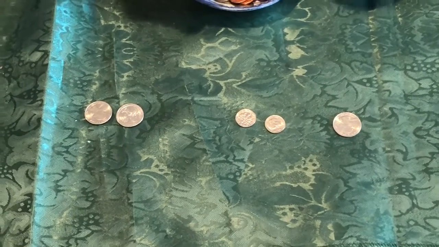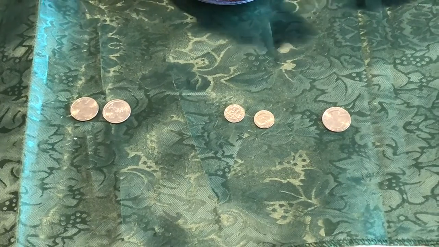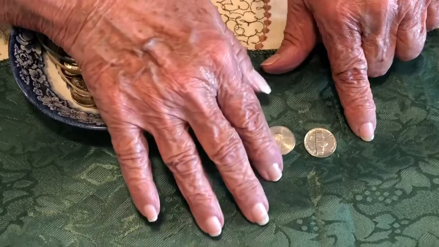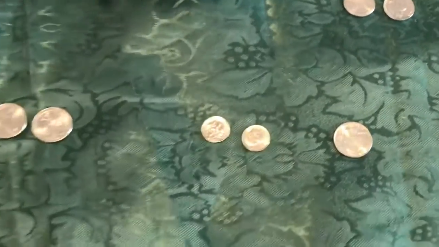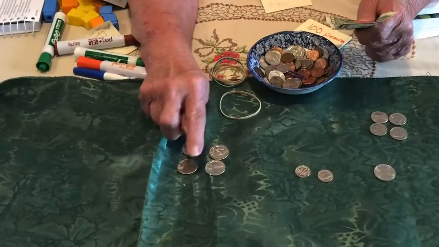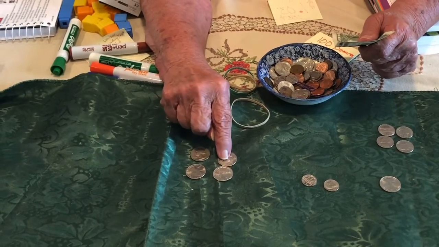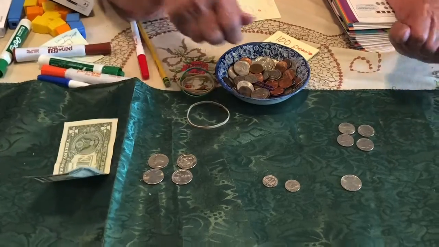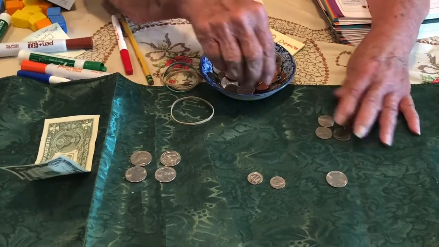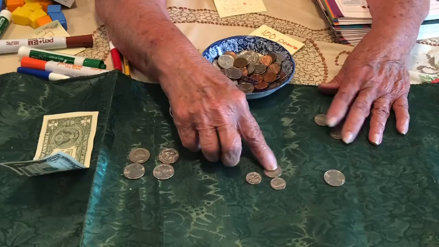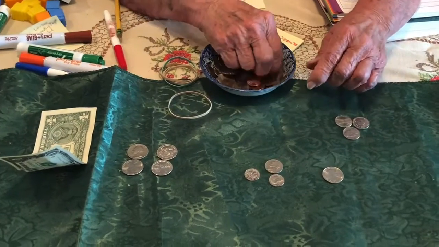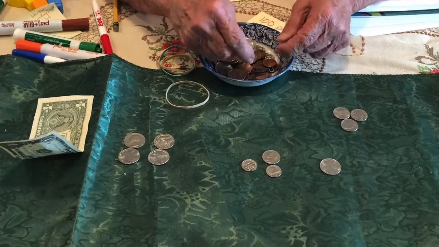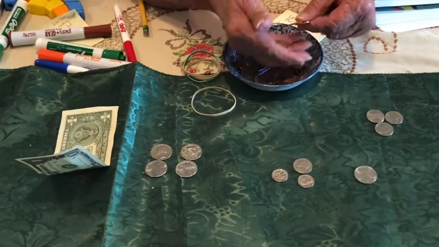We could also have 5 of these guys. If we had 5 of these, it would be 5, 10, 15, 20, 25. Let me look in my purse. It's 25, 50, 75, 100 cents, or $1. Okay, now I could have 25 pennies if I wanted to, but that's a lot to carry, 25 of these guys, right?